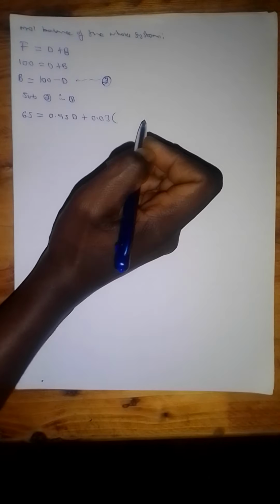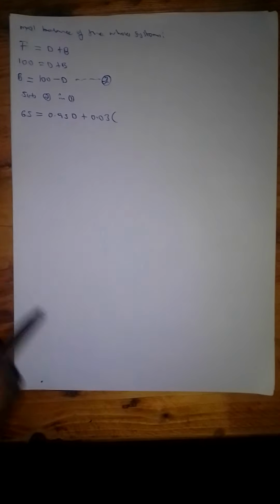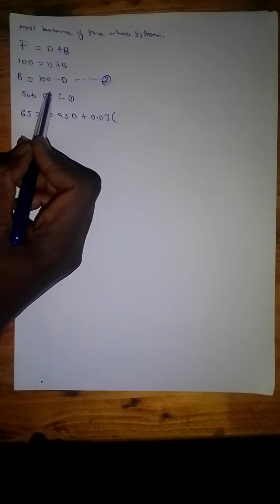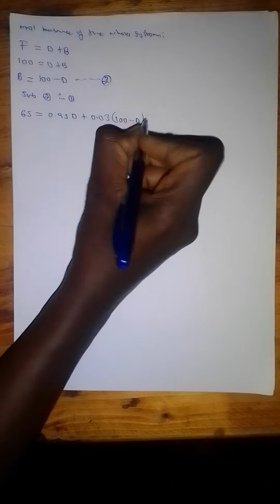I know it's high school mathematics, but I just like to make that emphasis. We already know that our B is 100 minus D. So now in this equation, in place of B, we're going to put 100 minus D. So it's 100 minus D.